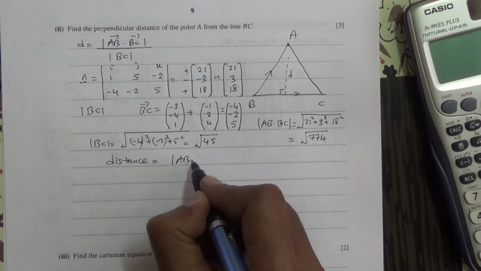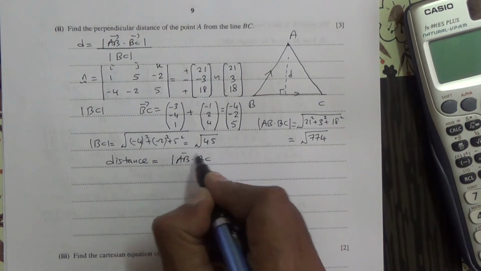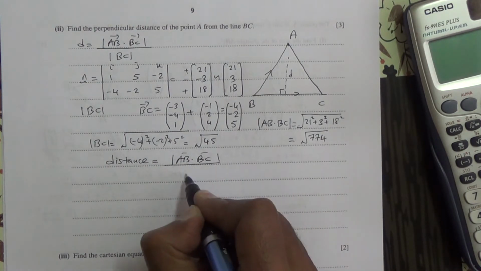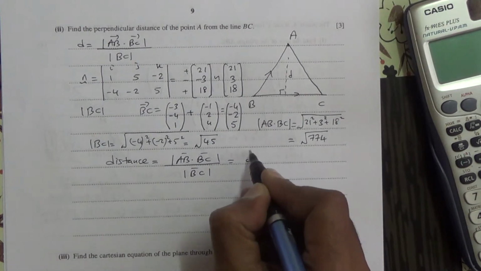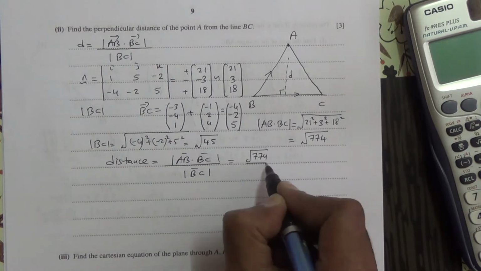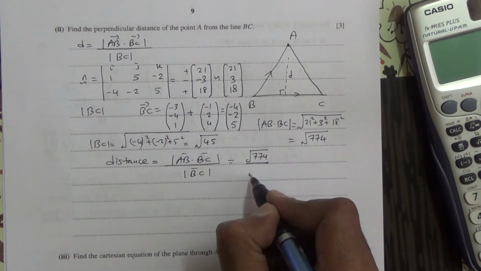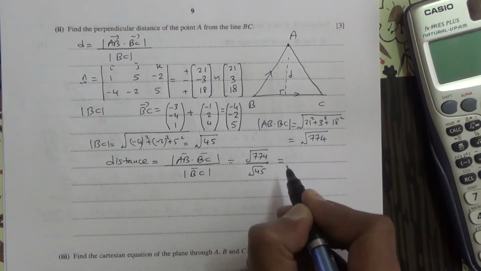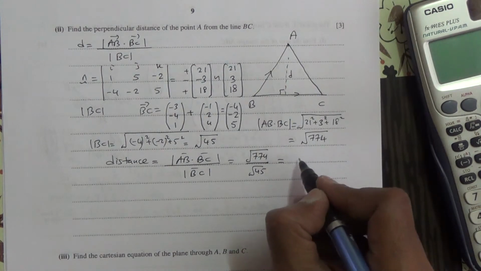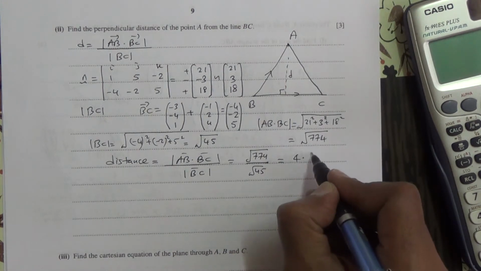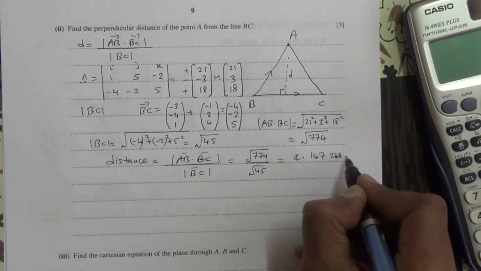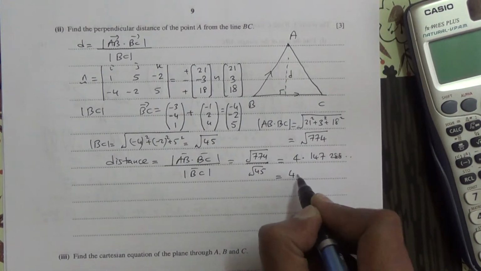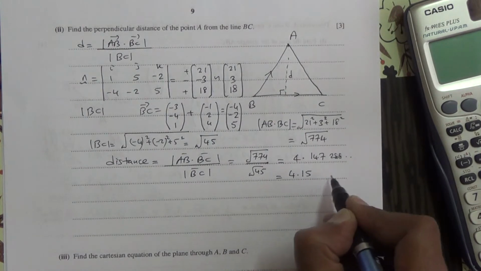So AB times BC is root of 774, divided by root of 45, that should give you 4.147288 and so on. Therefore the answer to the question is 4.15 units.